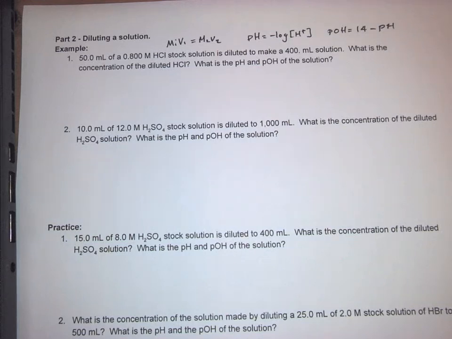The liquids, or liquid solutions, I should say. And what we're doing is we're taking one solution, a stock solution that's more concentrated, and taking a small amount out, adding water to that small amount to dilute it. Okay, so that's what we're doing here.